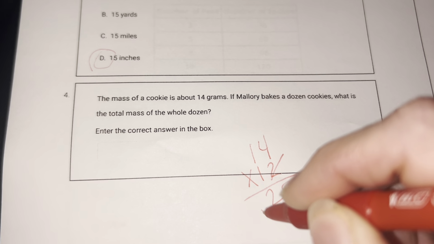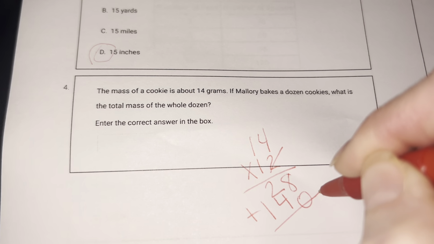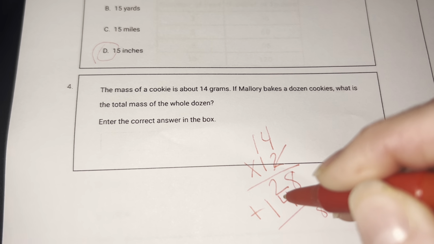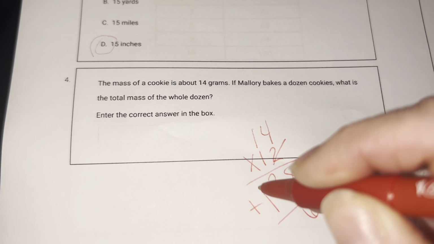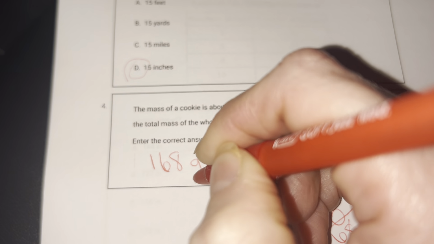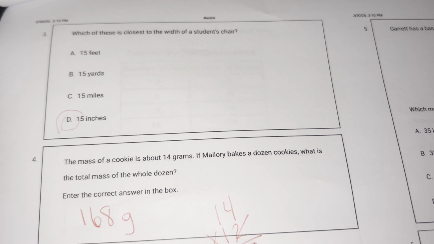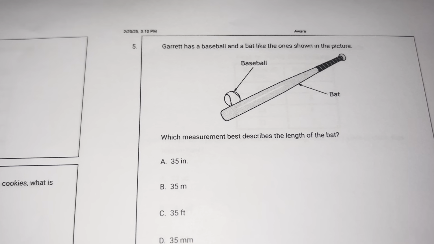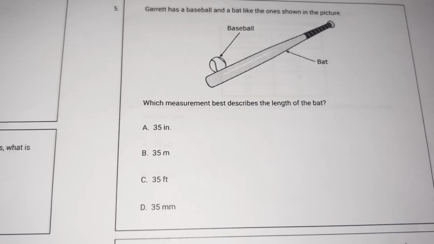1 times 1 is 1. Add these numbers together. 8 plus 0 is 8. 2 plus 4 is 6. 0 plus 1 is 1. So then we should have 168 grams for the weight.